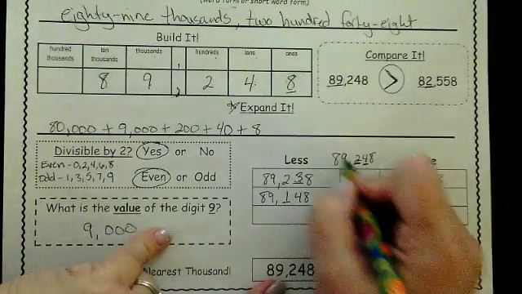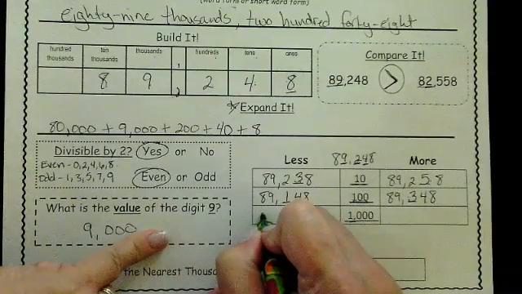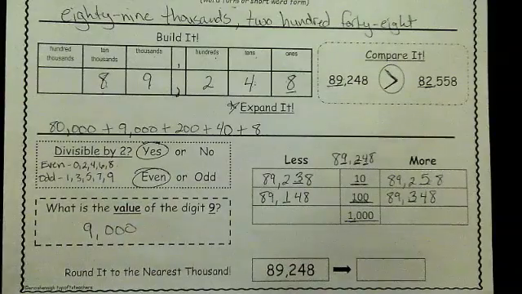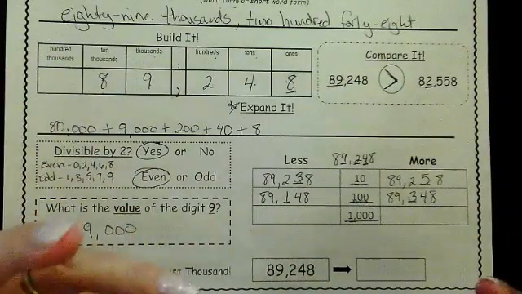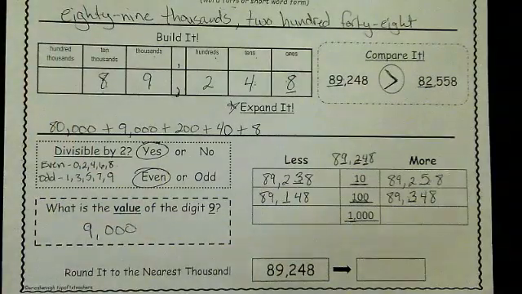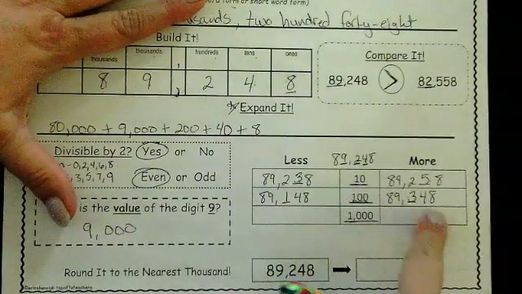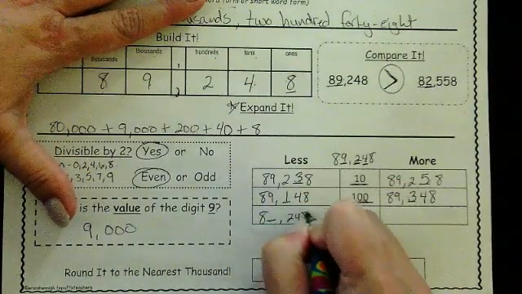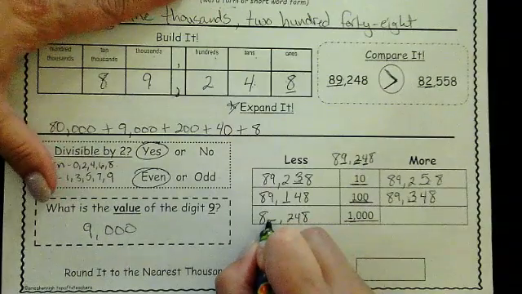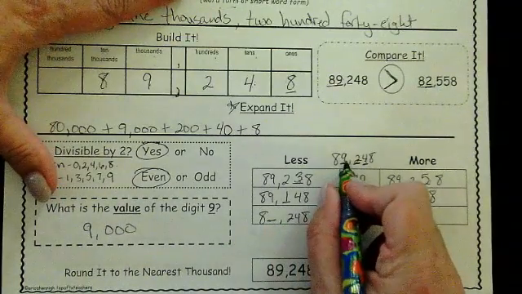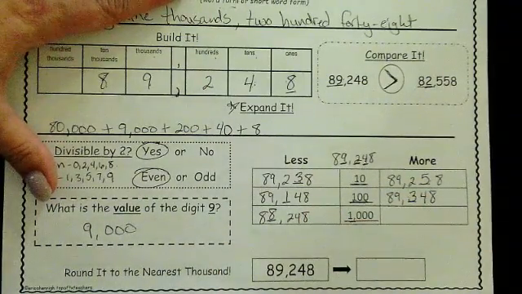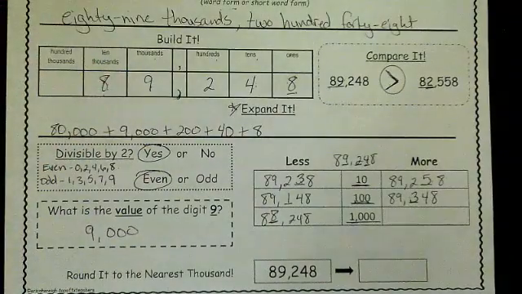Okay, let's do the same thing with thousands. Oh, this is a 9. 9s are tricky, especially if you're going to do more, because what comes after 9? 10. So that means we're going to have to add to the 10,000s place in this number too. So we're going to wait on the more, but we can do the less. What is 1,000 less than 9,000? Well, I need to make this number one number smaller. So that would be 88,248.